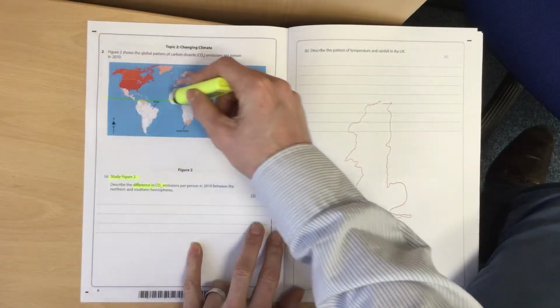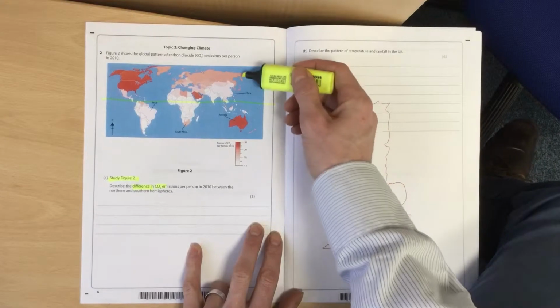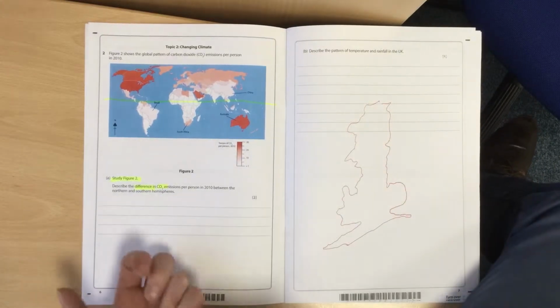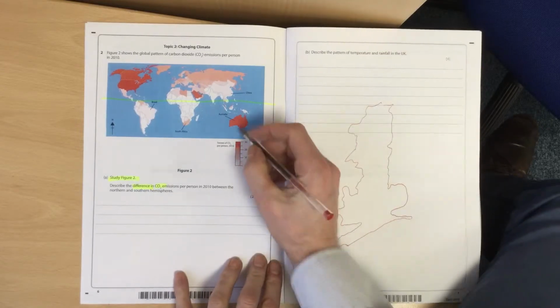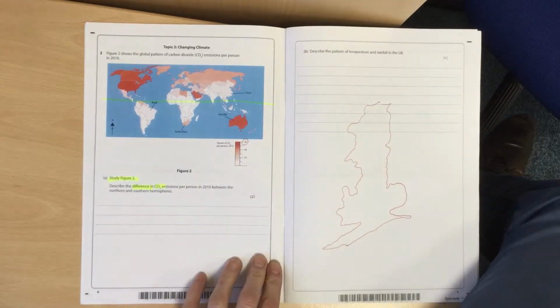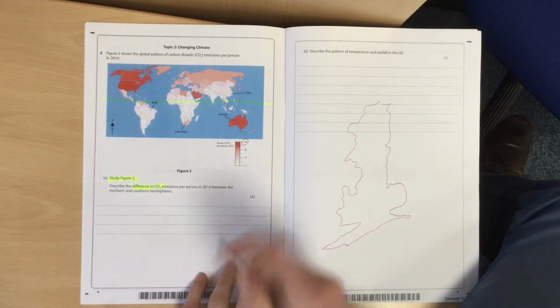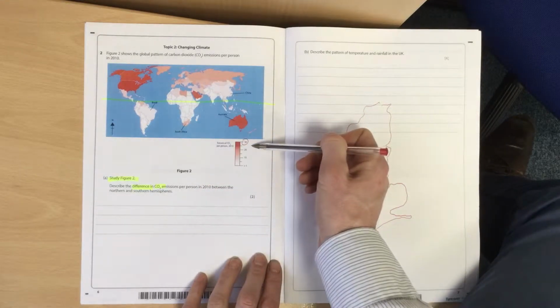Let's just draw a line straight through the middle, something like that. Here's the north, here's the south. So what we're looking at here is that they're higher in the north, and we might want to actually put a figure on that. So we can see there we've got up to 30 tonnes per person in 2010. So they're higher in the north. If we can give some data, that's great.